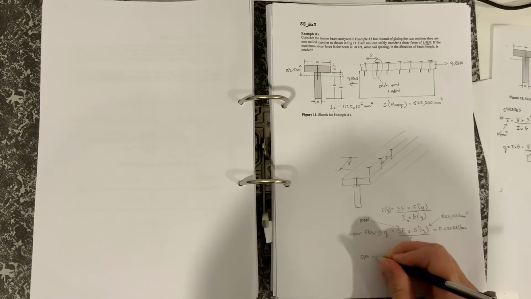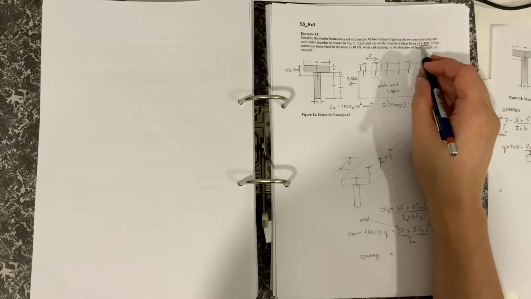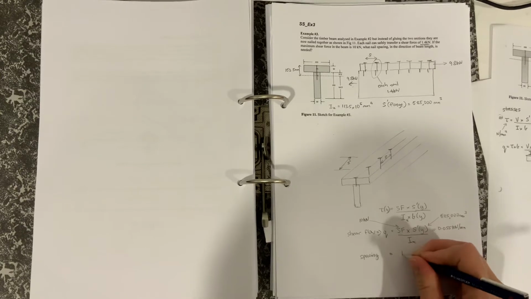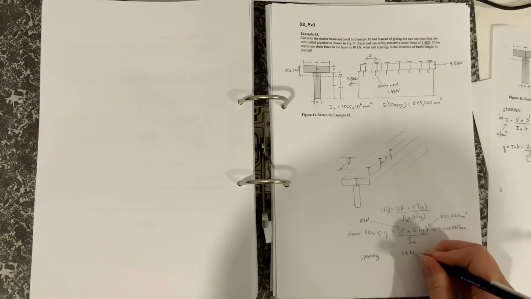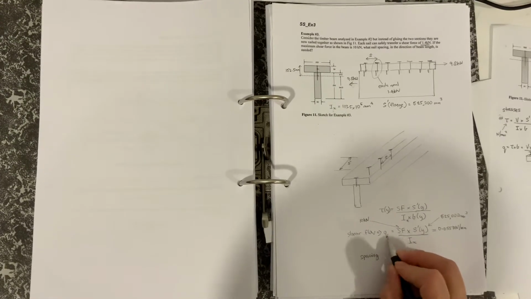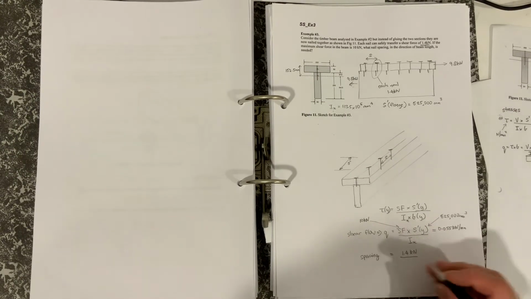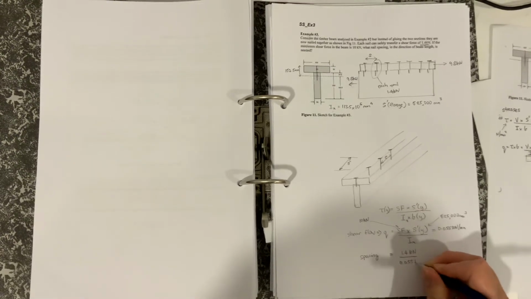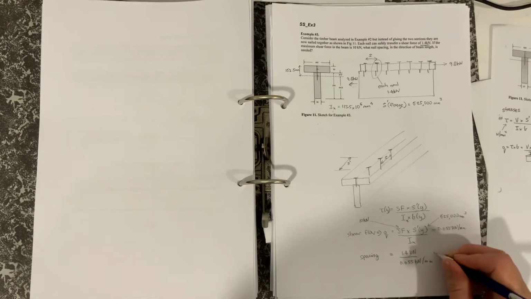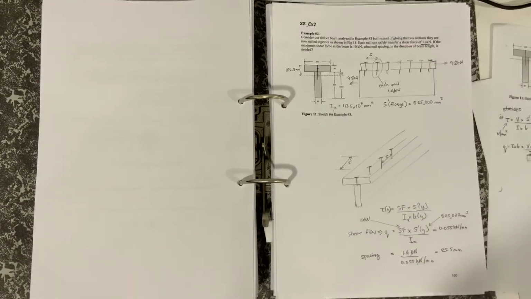The spacing is going to be equal to the shear force that each nail can take, which would be 1.4 kilonewtons, divided by the shear flow, which has come out as 0.055 kilonewtons per millimeter. Note that the kilonewtons would cancel, the millimeters would go to the top, and you've got 25.5 millimeters.